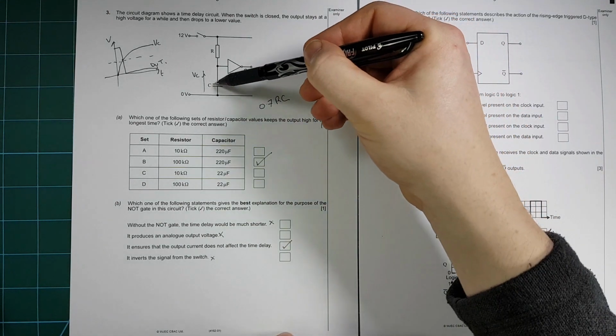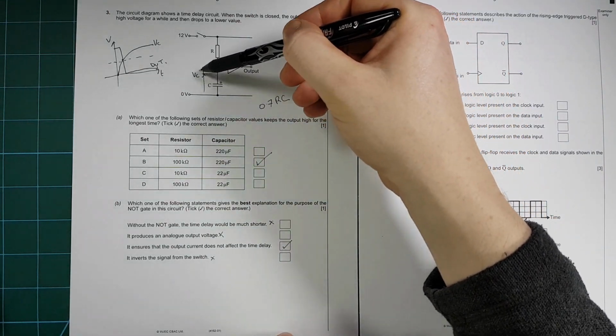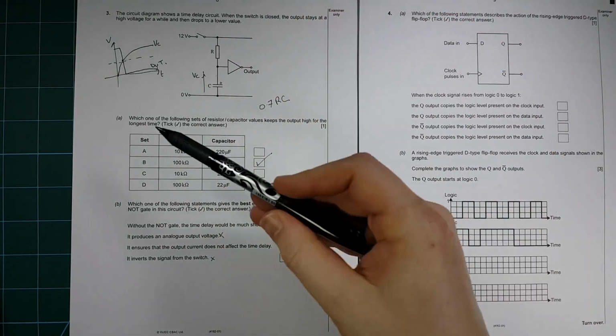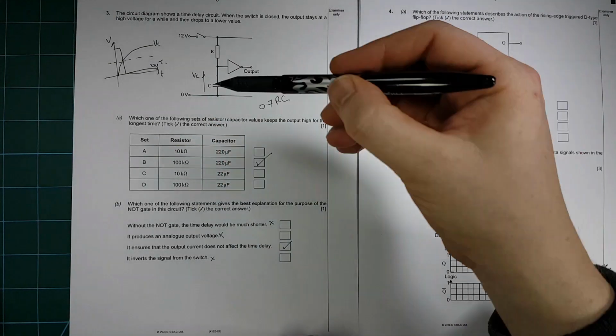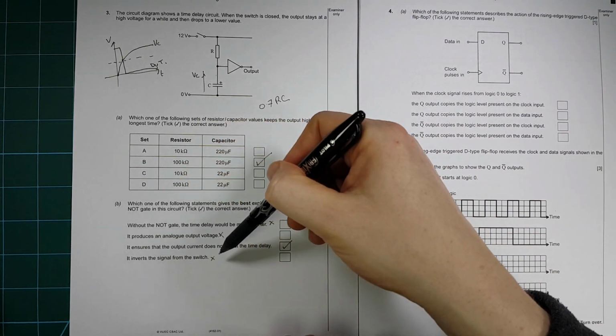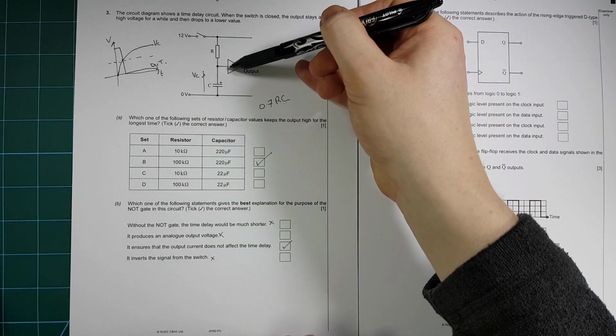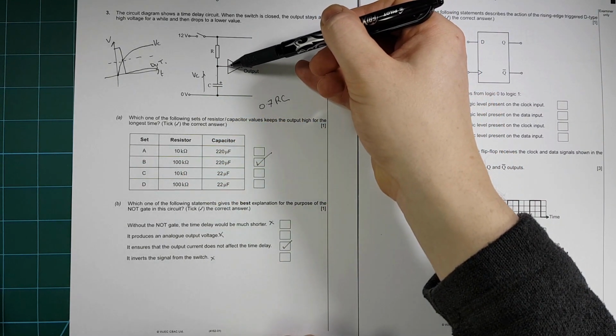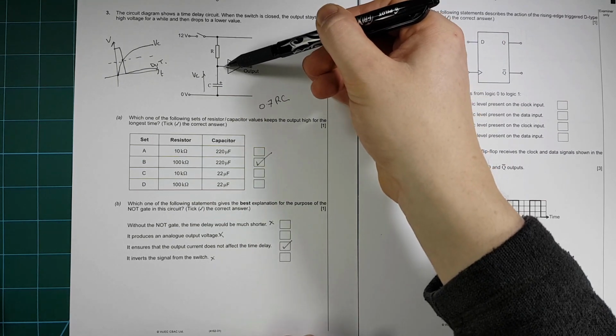Because as you take current off the capacitor, you would reduce the voltage VC, so it wouldn't charge up as much. Current would instead flow this way. A NOT gate doesn't require any current to trigger, so it doesn't take current going in that way there.